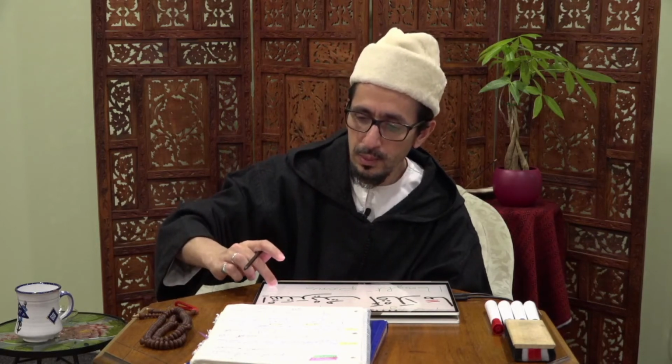It's very easy. Now, there are a few exceptions. I'm not going to give you the exceptions now. Another time we're going to see the few nouns in Arabic that are exempted from tanween or cannot take the form of un or an or in.